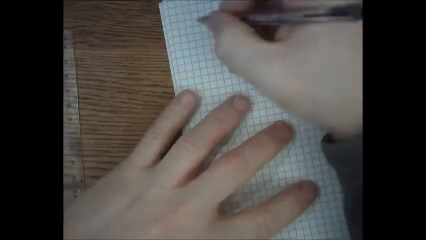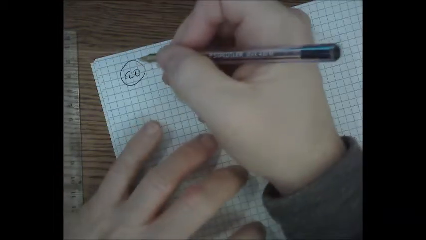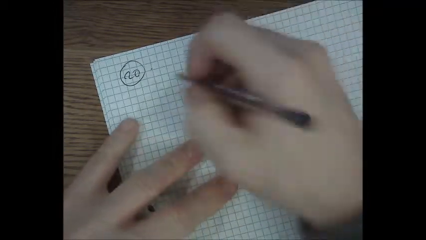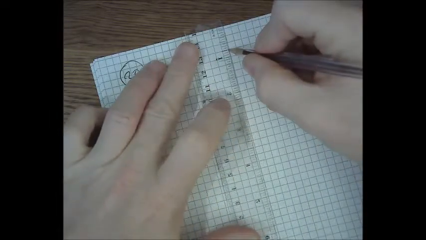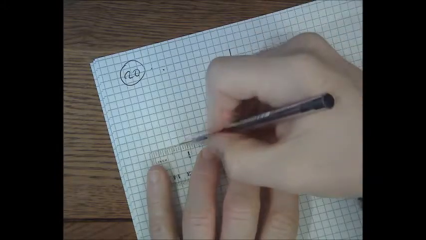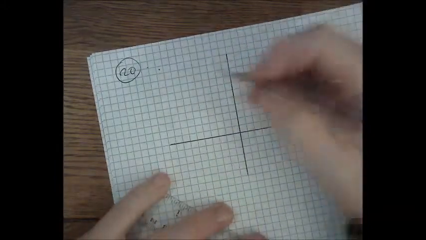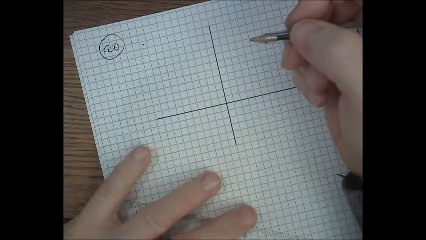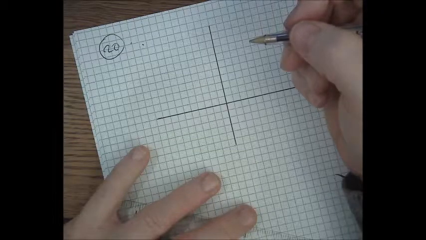Okay, question 20. Almost there. Only got 4 more questions to go. So A is negative 3, comma negative 2.